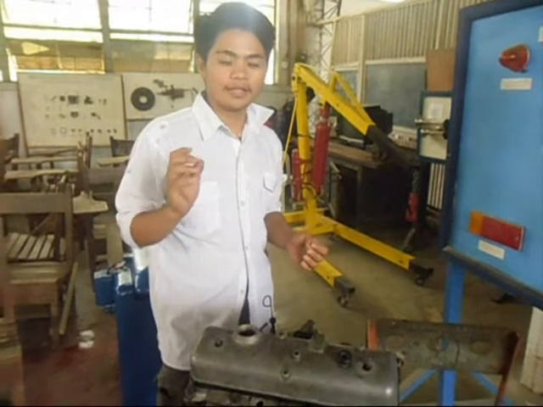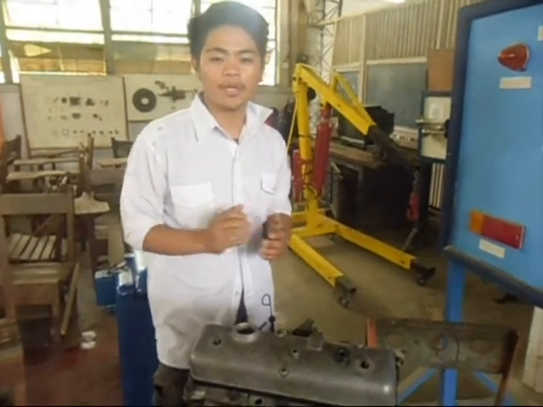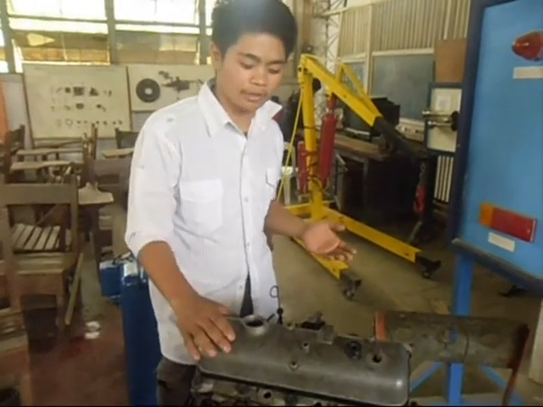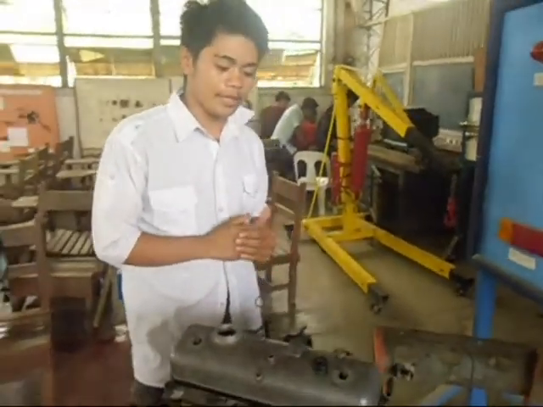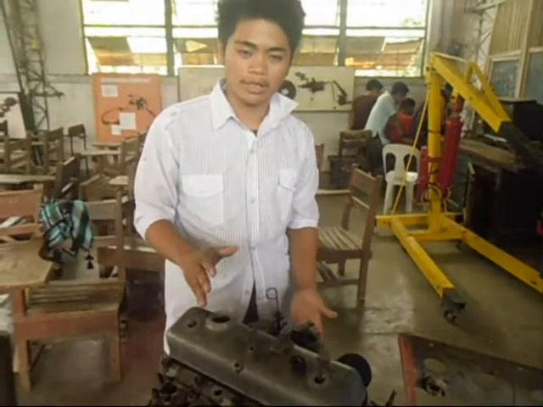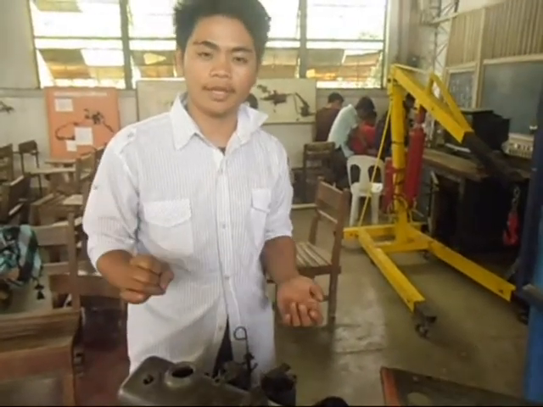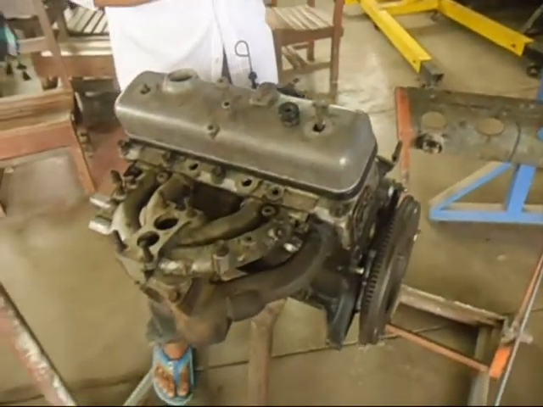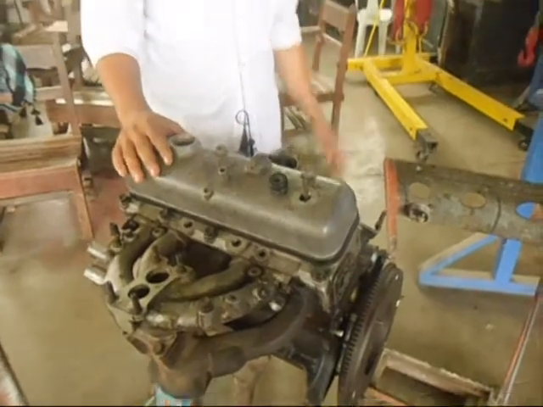Then there are causes or symptoms why we conduct overhauling. First is loss of compression. We conduct overhauling if the engine has low compression. Second is hard starting, third is oil consumption, and fourth is knocking. Last is poor power.